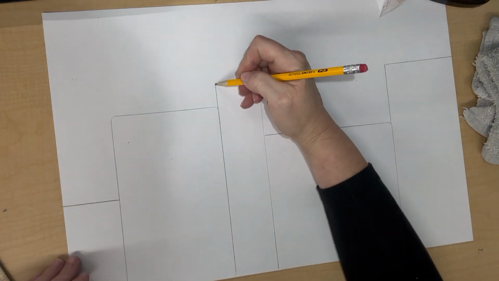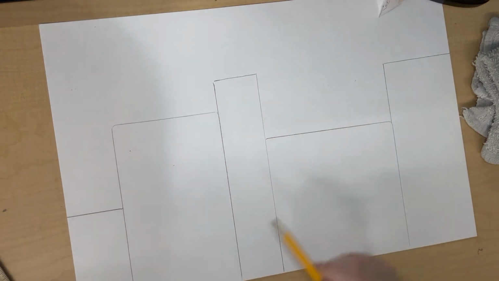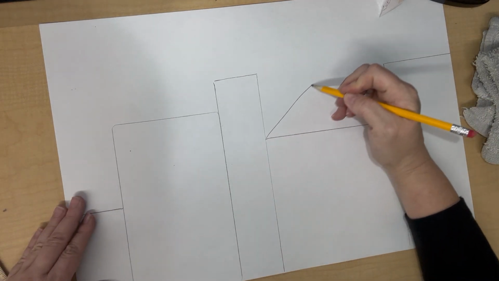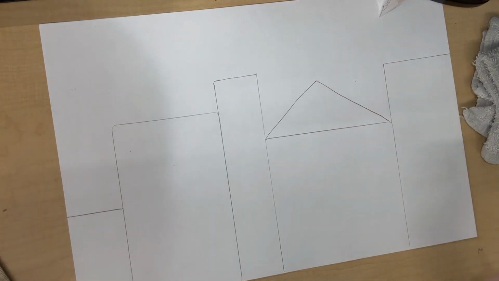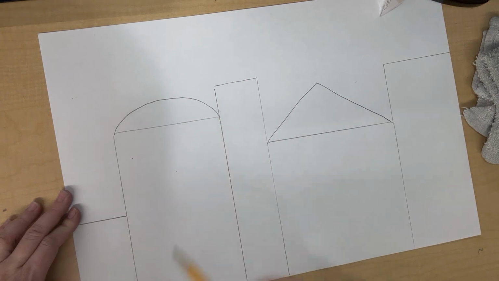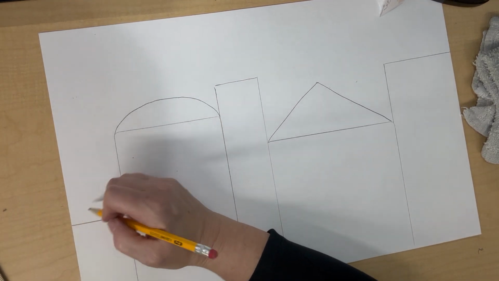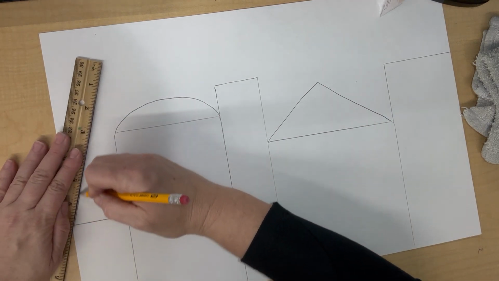Okay, so now I want to create some rooftops. Some of my buildings might just have a flat rooftop. Others might have a triangular rooftop. You can use a ruler to create that triangular rooftop, or you can just draw that. Some buildings might have a dome rooftop, like that. I think I'm gonna make this building have a tall, skinny triangle rooftop since I have room.